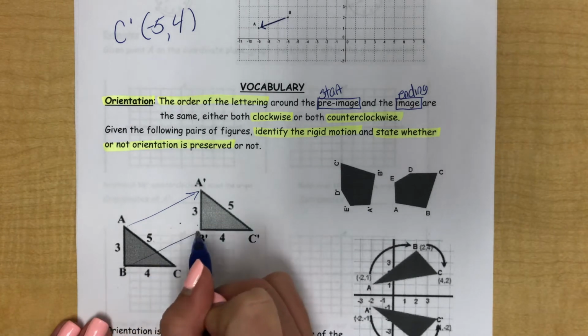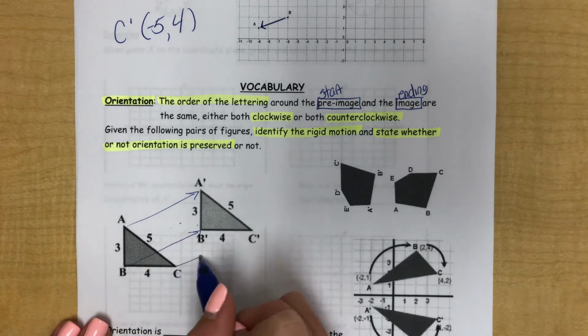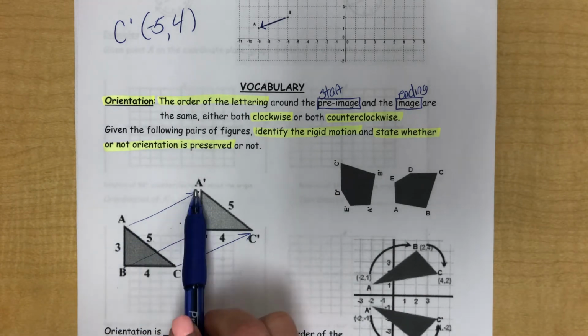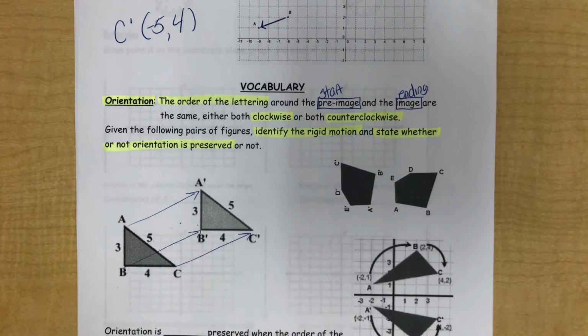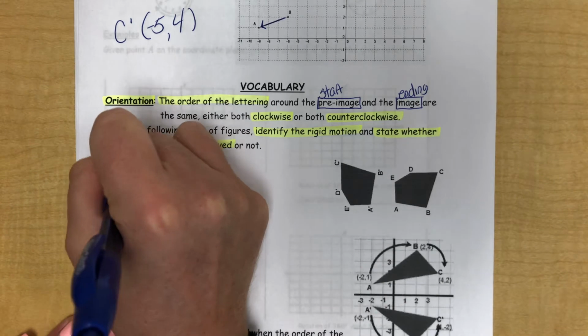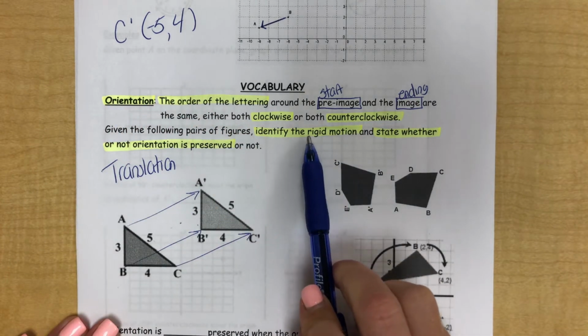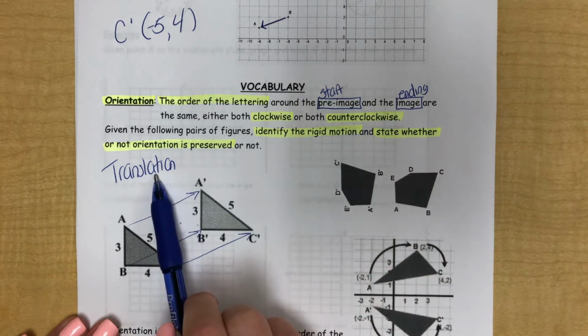Here's B prime. Here's C, here is C prime. I can see that each vertex is being moved up and to the right, up and to the right, up and to the right. When I slide something, that's called a translation. So if I'm identifying the rigid motion, it would be a translation.